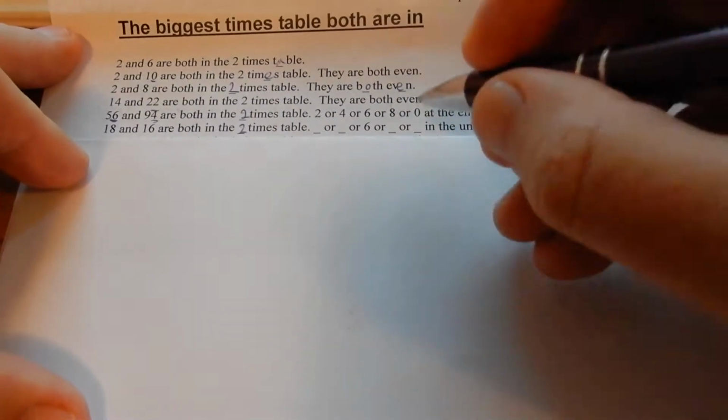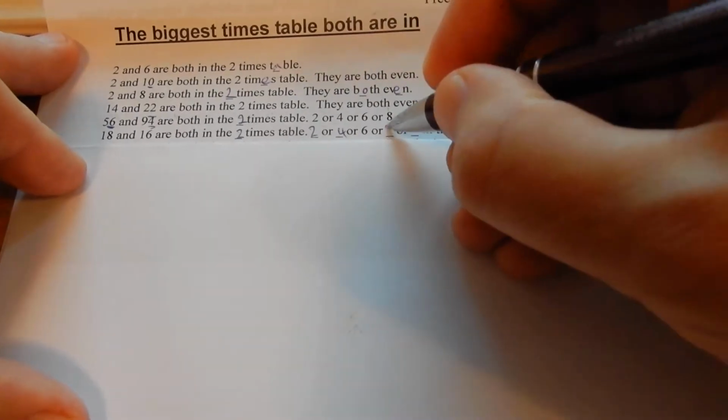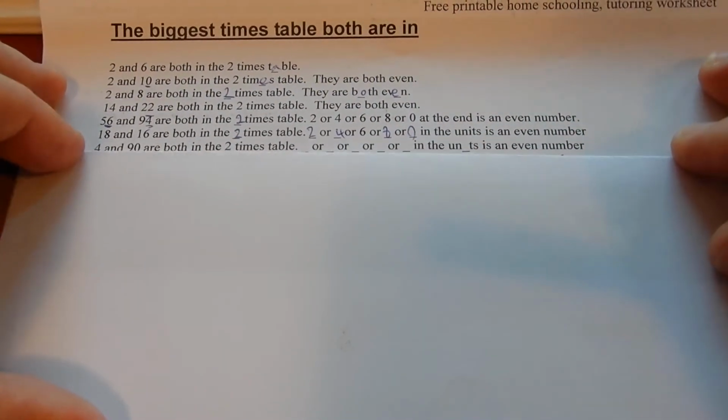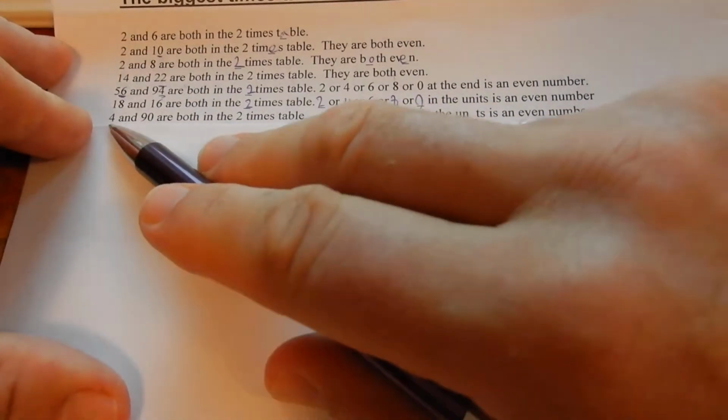18 and 16 are both in the 2 times table. A 2 or a 4 or a 6 or an 8 or a 0 in the units is an even number. That's how you know it's an even number. Odd numbers have 1, 3, 5, 7, 9. Even numbers we're doing at the moment.